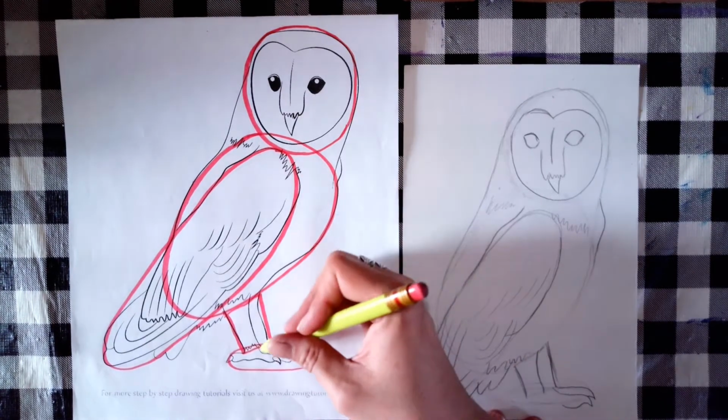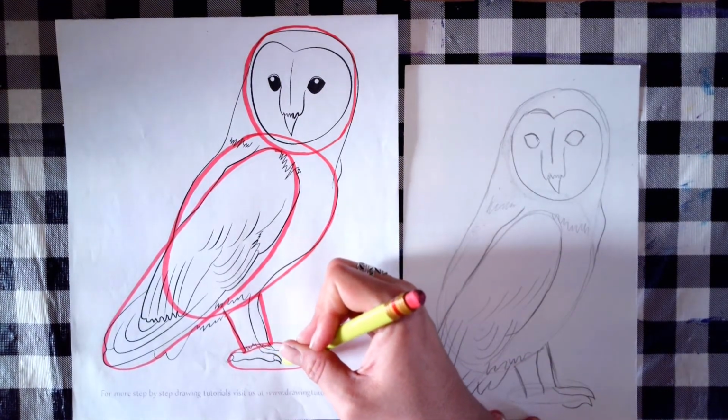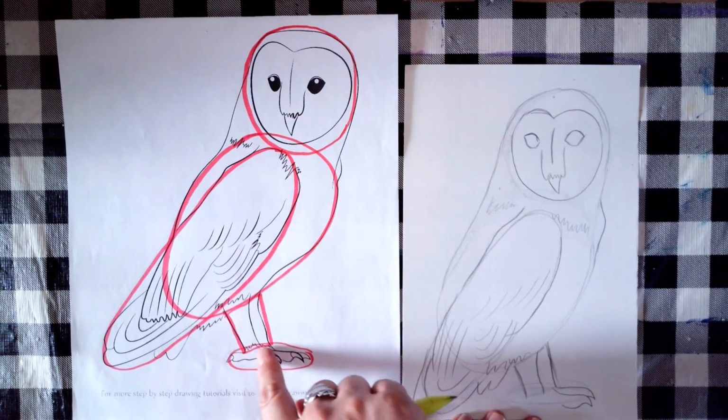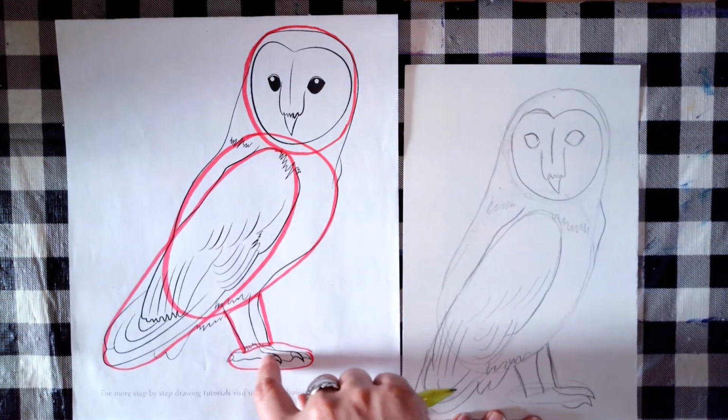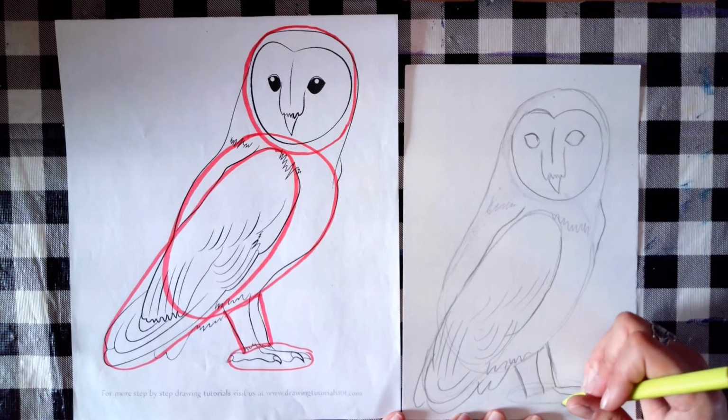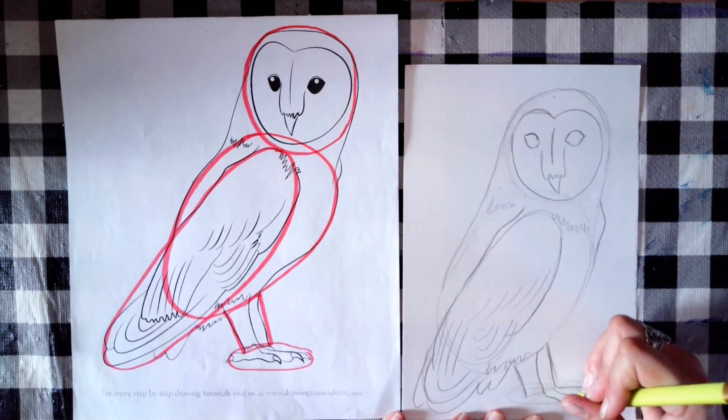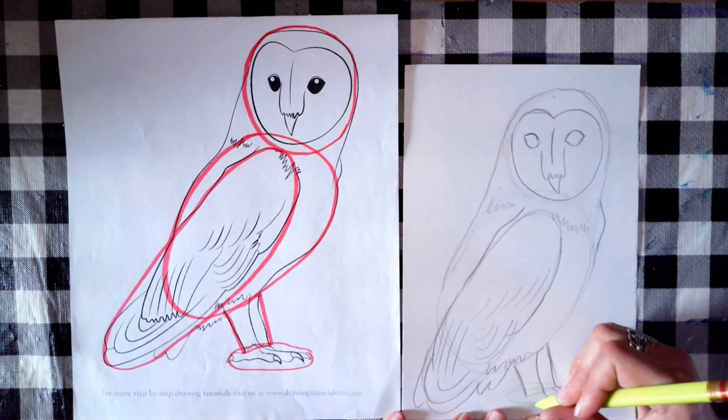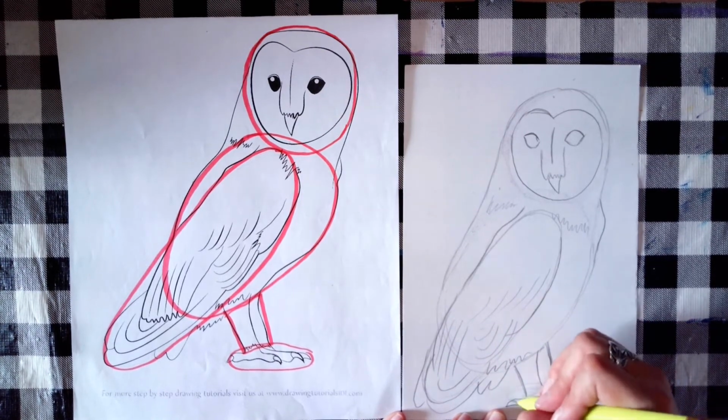Sometimes it helps to even trace over a picture if you have it printed out, or go over it with your finger on the screen just to see what direction your pencil would have to move in. That's sometimes helpful. Okay, put those talons in.